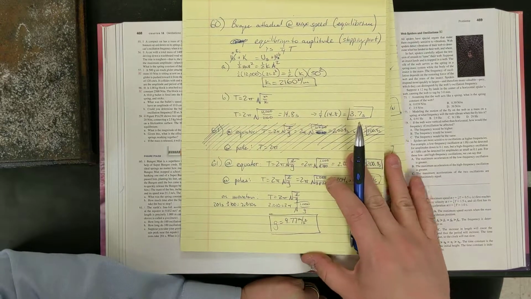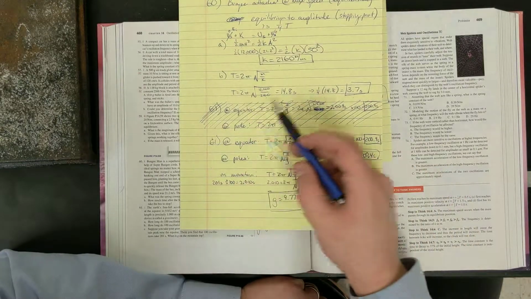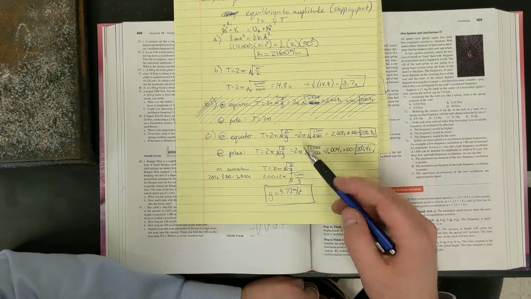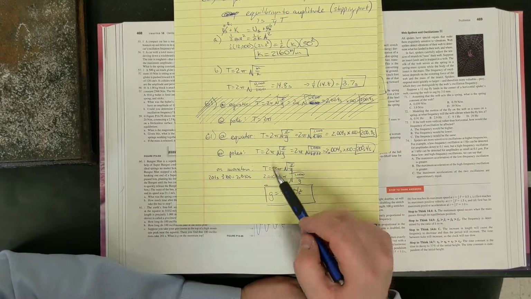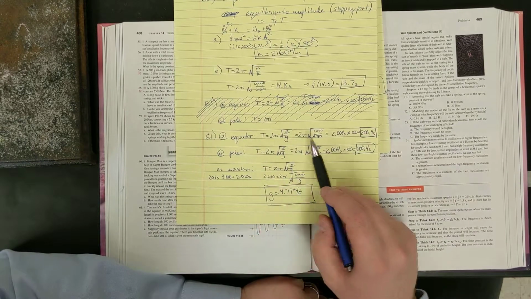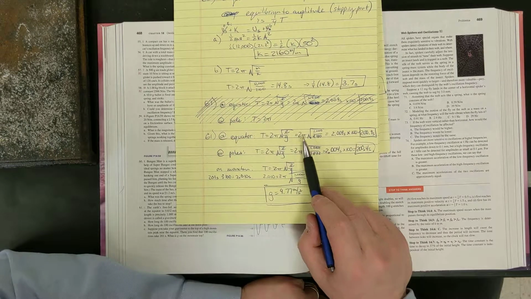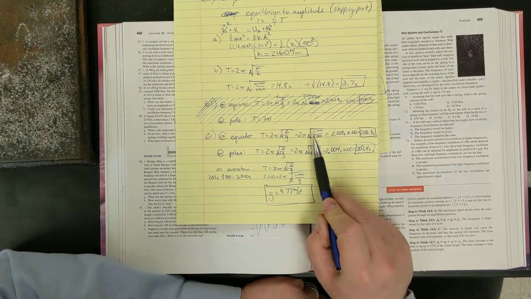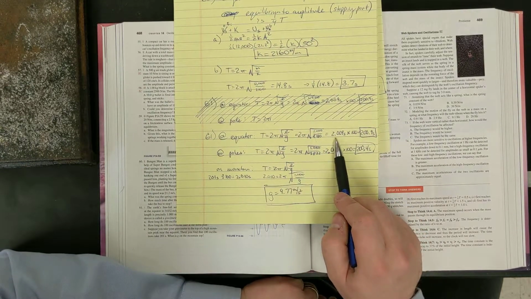Finally, number 61, shouldn't be too bad, just plug it in. You can see what I crossed out here. I mixed up my g values, but getting them in the right spot, 2 pi root L over g is going to be the formula for all three parts. At the equator, my acceleration is 9.78, so I just plug in 2 pi times the square root of the length, 1.000, divided by my g value. I get that each oscillation takes 2.009 seconds for the period.